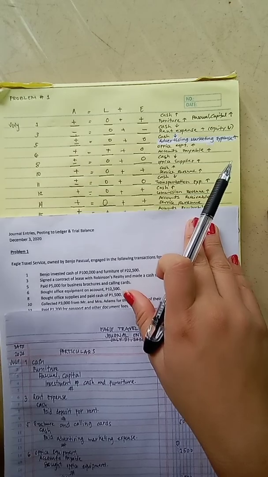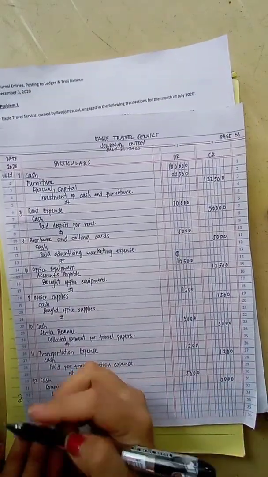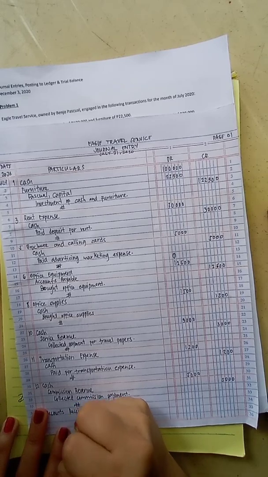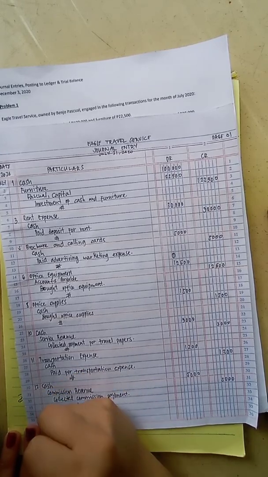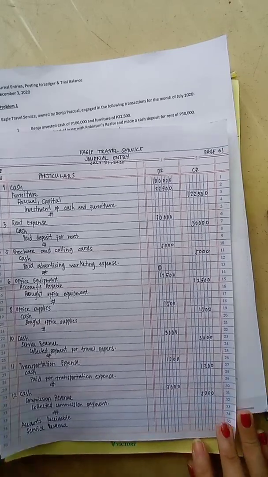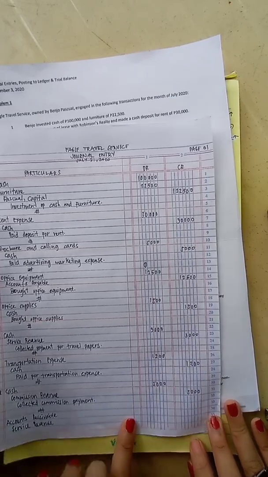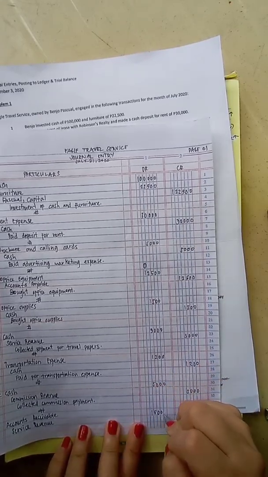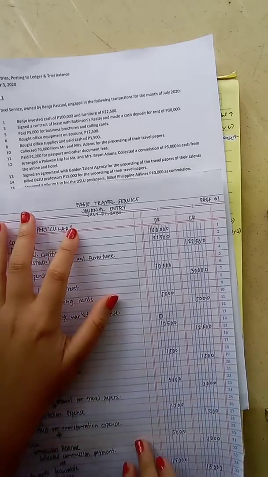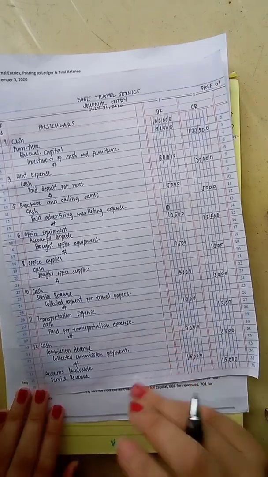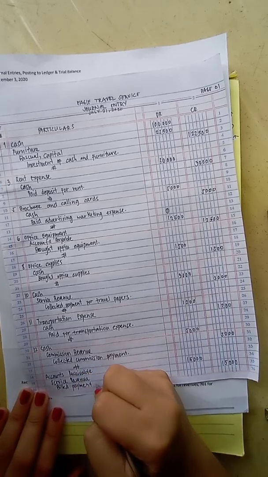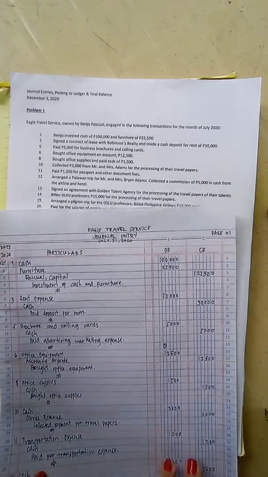So, pag sinulat siya sa journal entry, debit natin ang accounts receivable, credit natin ang service revenue with the amount of 15,000. So, yung magiging explanation niyan, billed payment for travel pay.